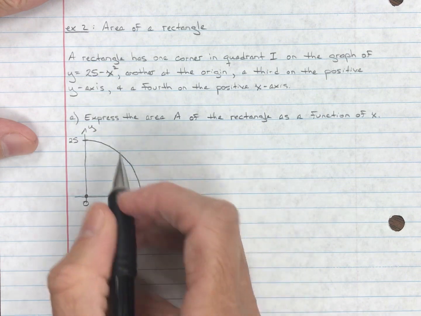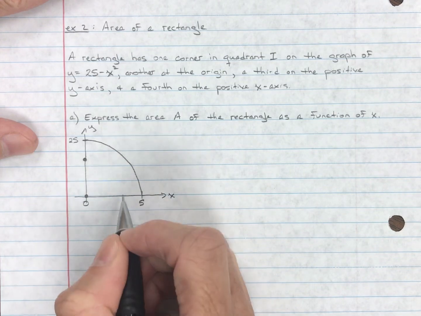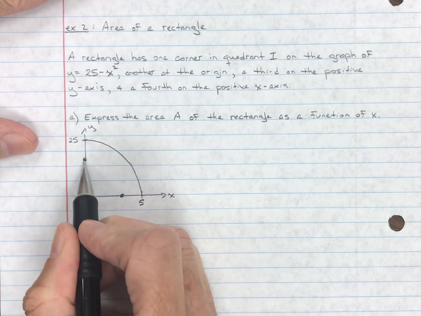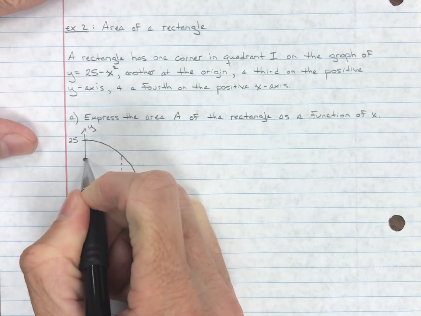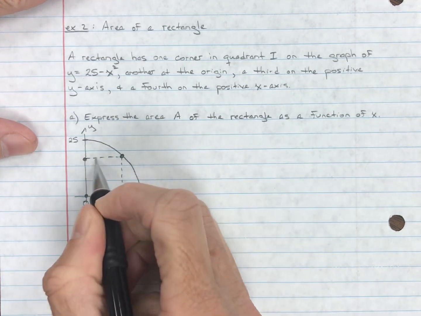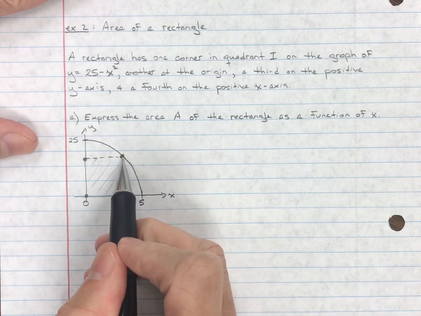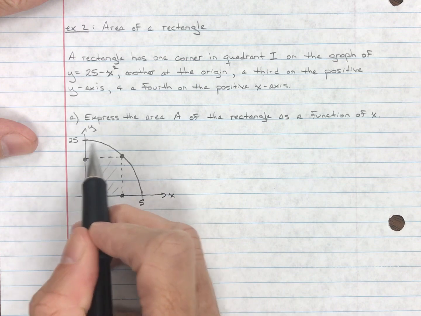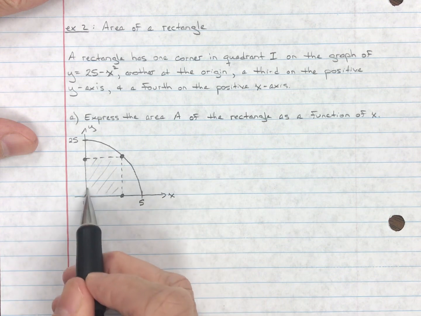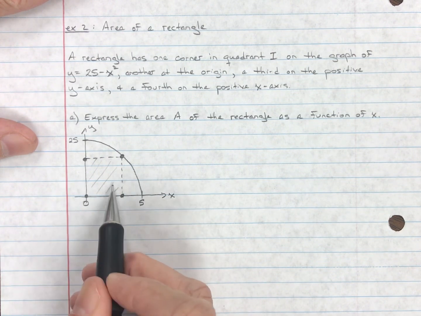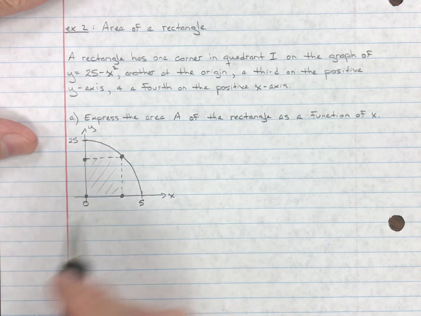So there's my graph. And we're going to put a point on the x-axis, a point at the origin, a point on the y-axis, a point on the x-axis, and then one of our points is going to be on that curve. And there's my rectangle right there. Okay? And so as you can see, if I move this point up to here, I get a taller, more narrow rectangle. As I move this point down to here, I get a shorter, longer rectangle. And it kind of becomes square-ish as I have it where it is. It's a little bit squarish.